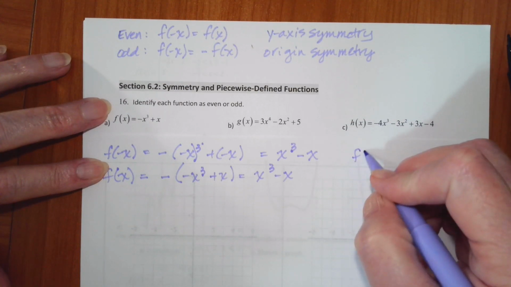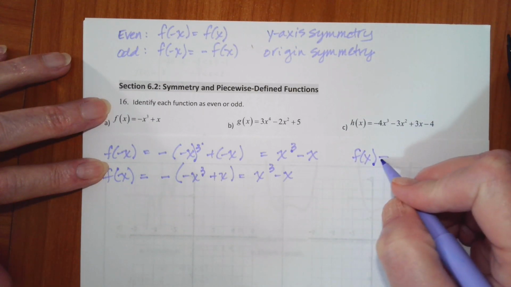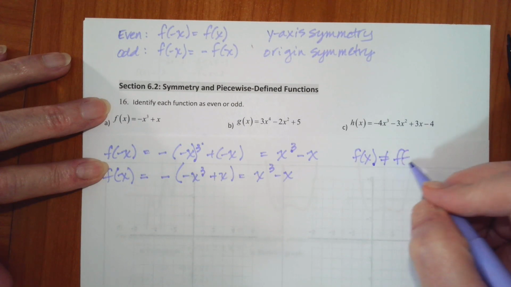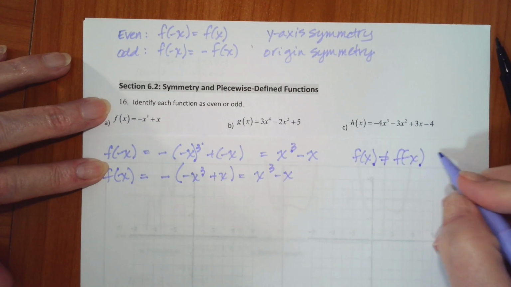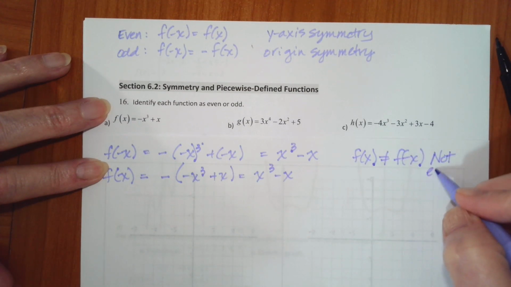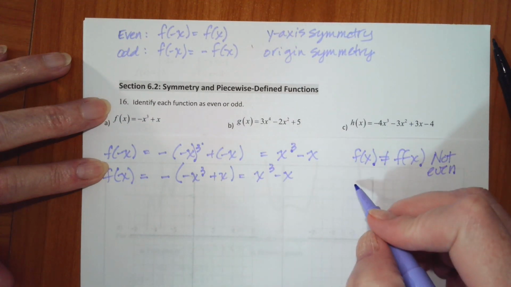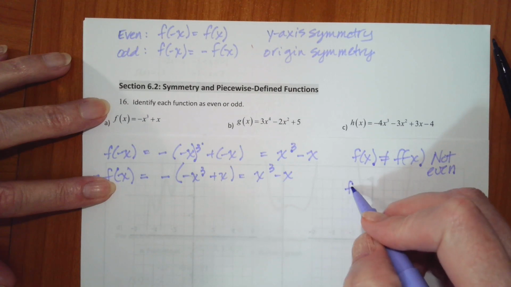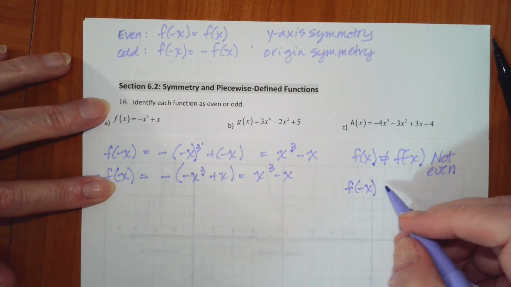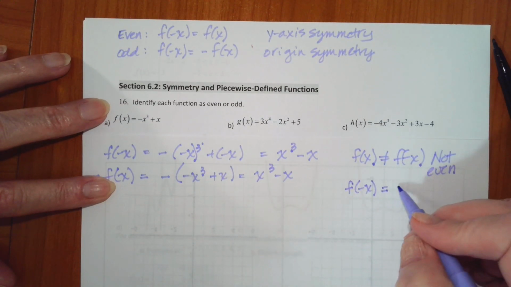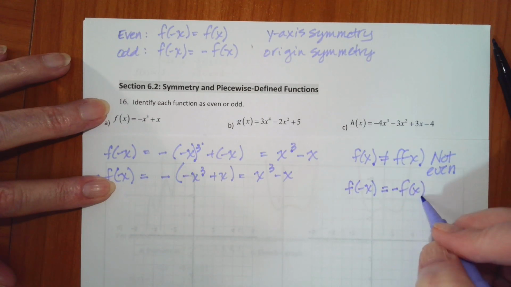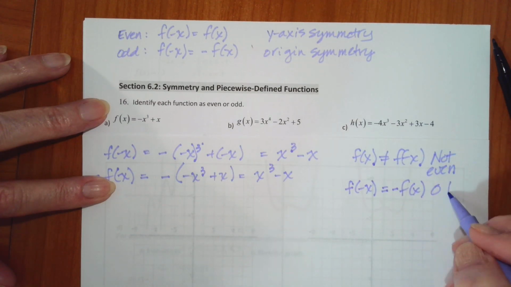So f of x does not equal f of negative x, so it is not even. F of negative x, when I compare it to negative f of x, they are equal, so that tells me it's odd.